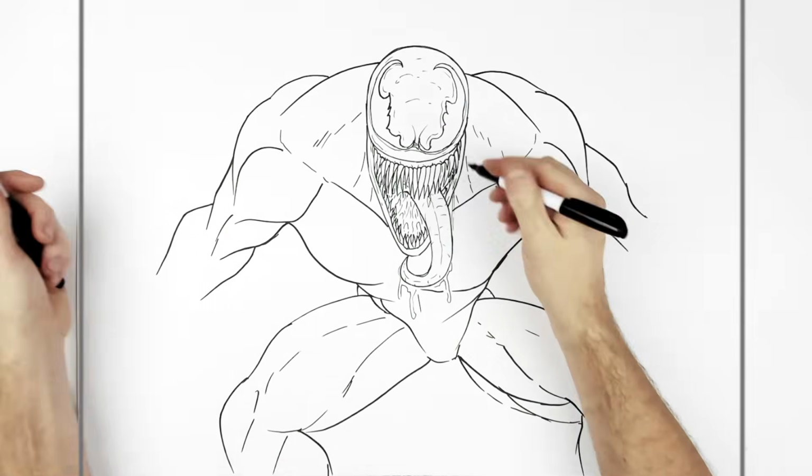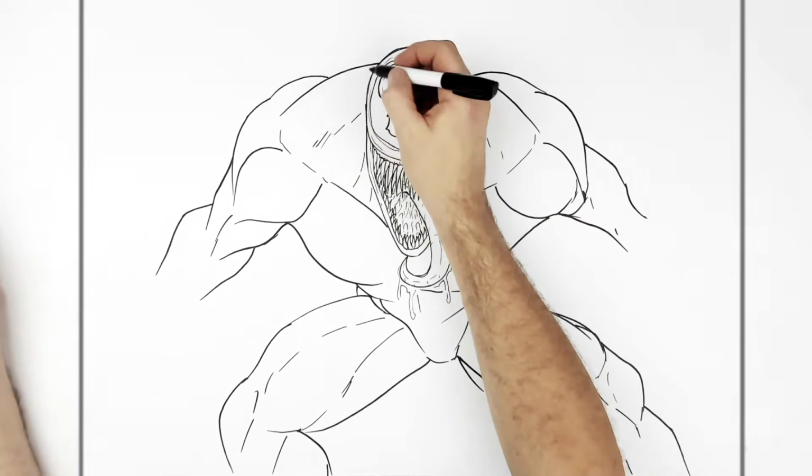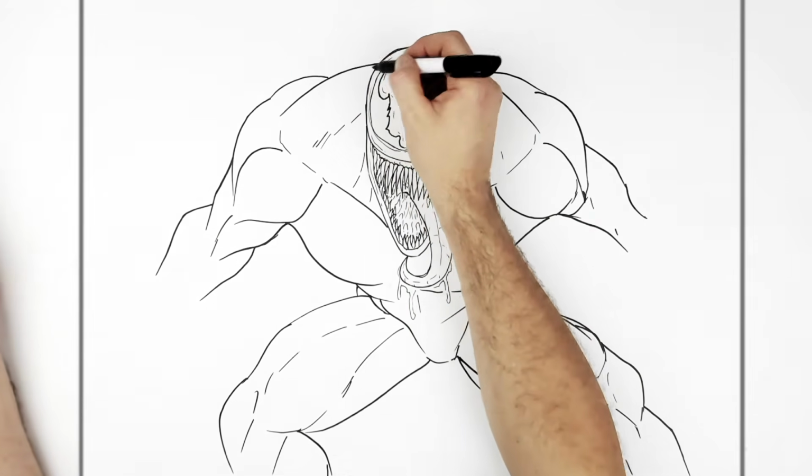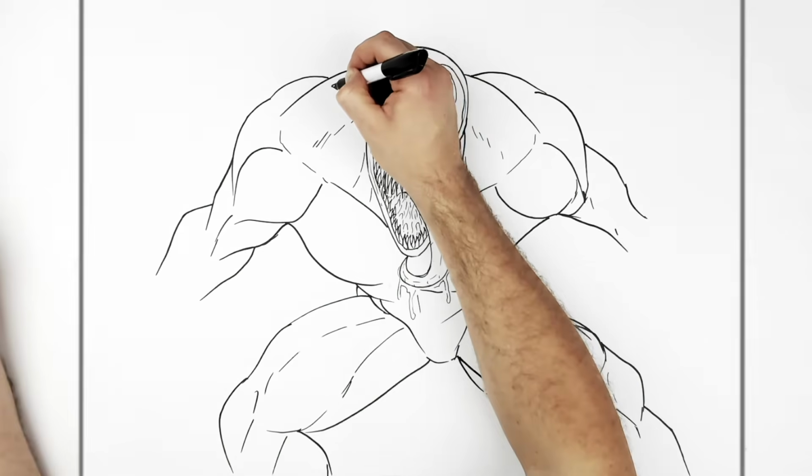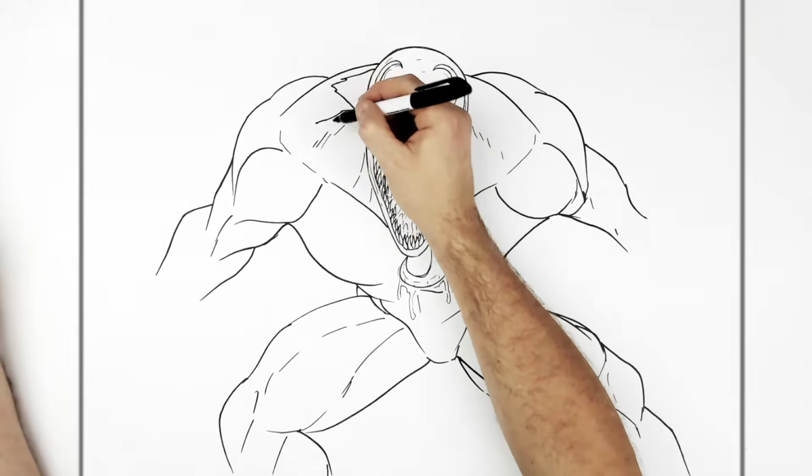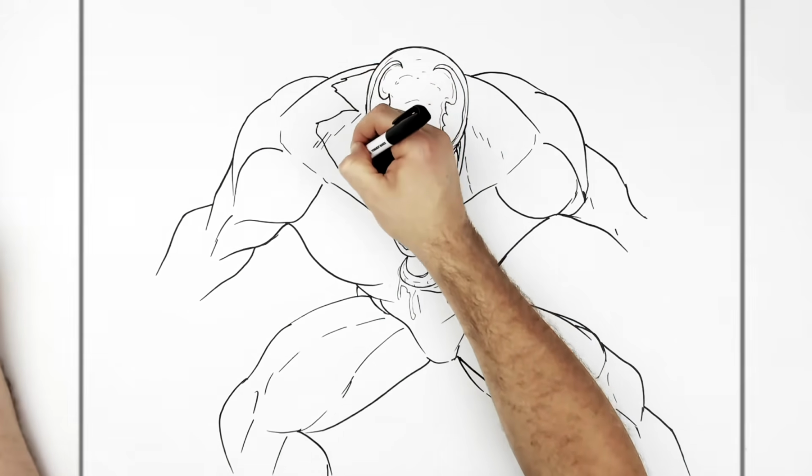But we'll get the white spider lines that are on his body, right? So it's kind of zigzag, and they're sketchy, scratchy, drawn in, right?